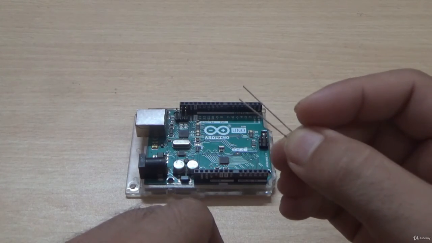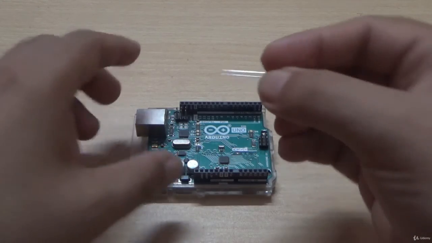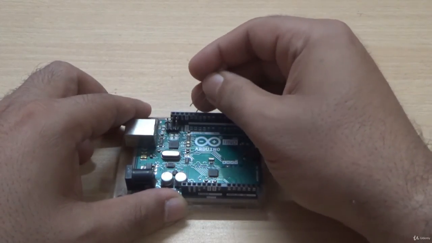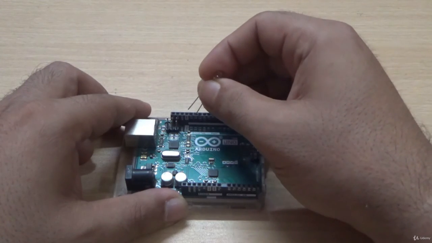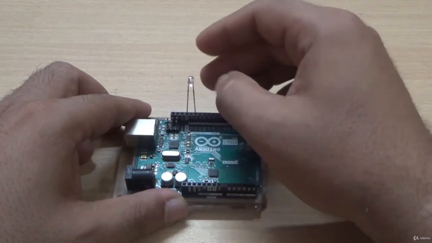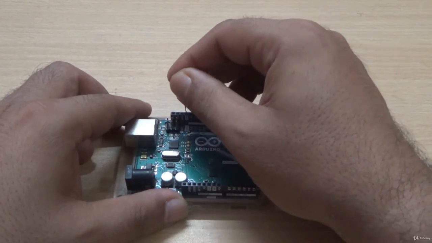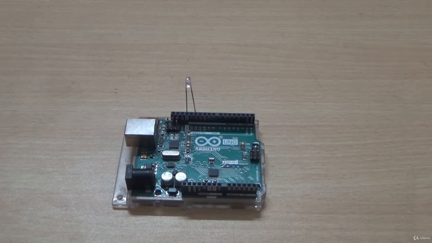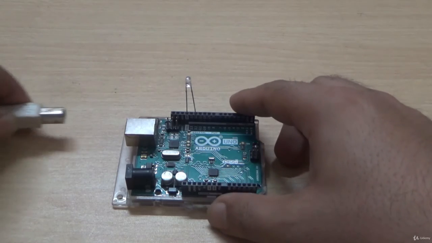So I'll connect the long pin at pin number 12 and the short pin, that is cathode, to ground. So this is the simple connection. Now what I'll do, I'll connect the USB cable.